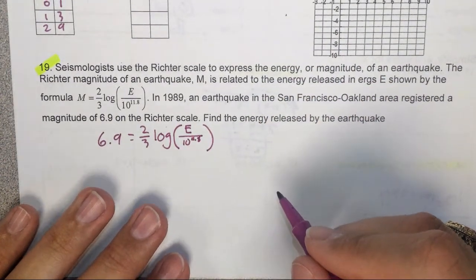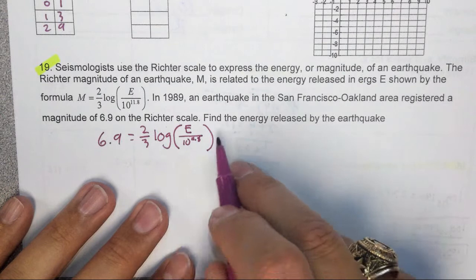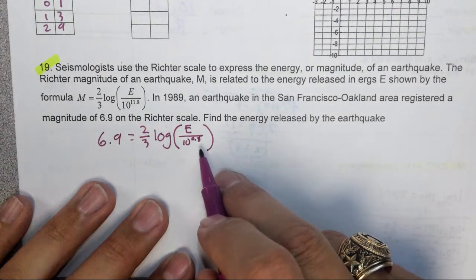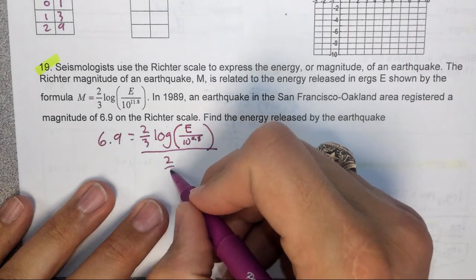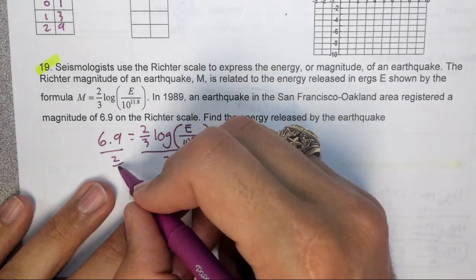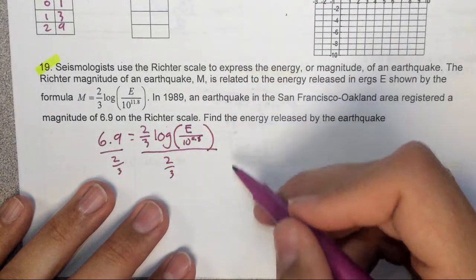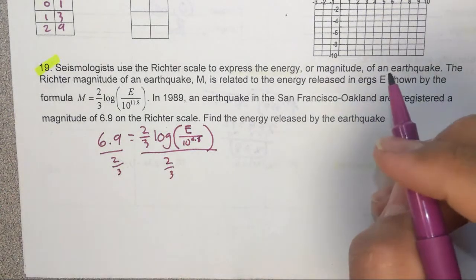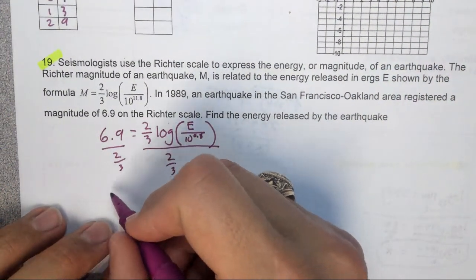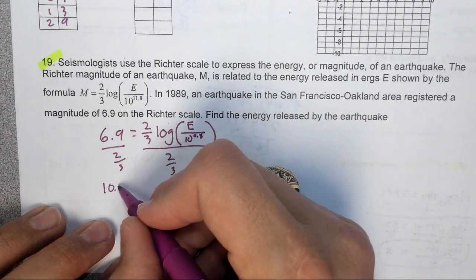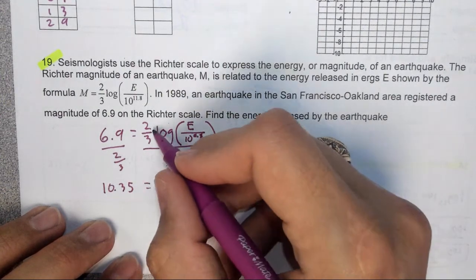Now what I'm going to do is I have to get this log by itself. To get this log by itself, I'm going to divide by 2/3. You could have also multiplied by 3/2, whichever way is better for you. 6.9 divided by 2/3, we're going to go ahead and say that is 10.35.